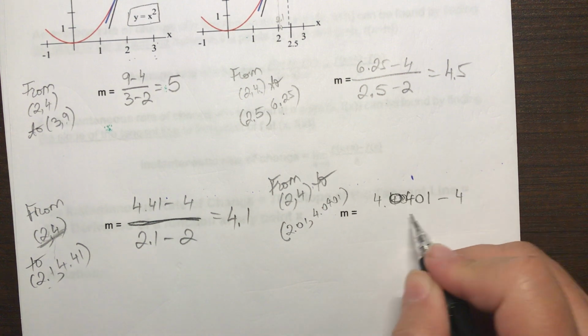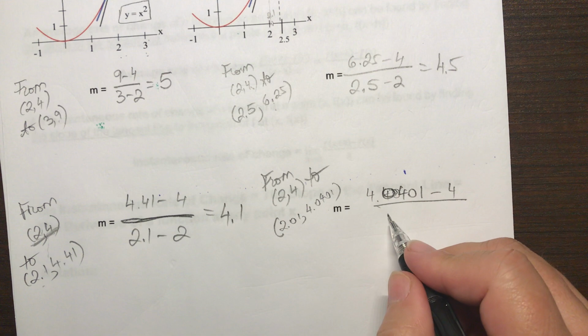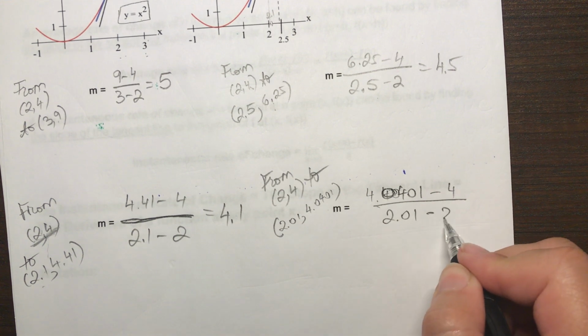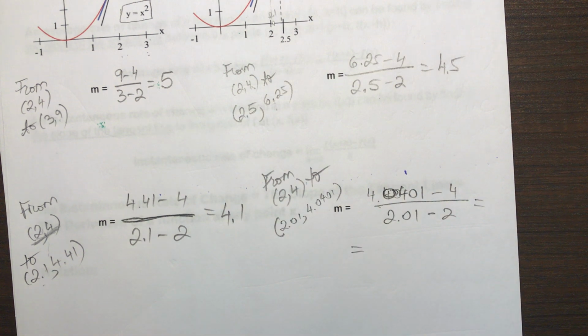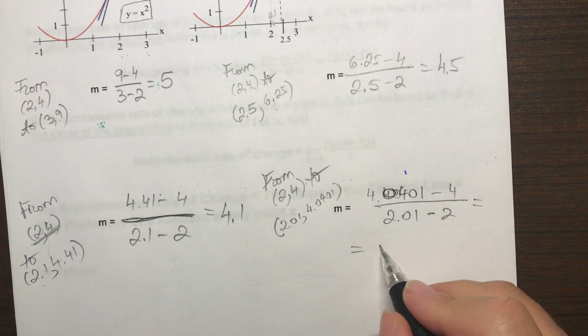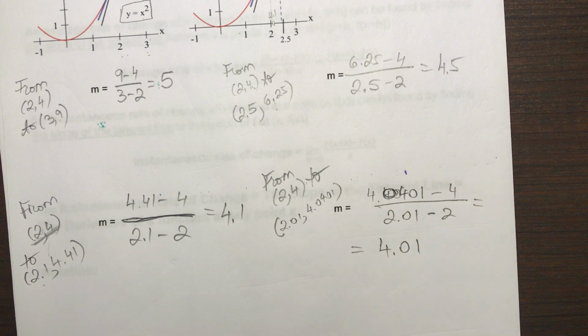Change in y's over change in x's. Again, I already put it in my calculator, but you're welcome to check up on me. So this difference is 4.01.